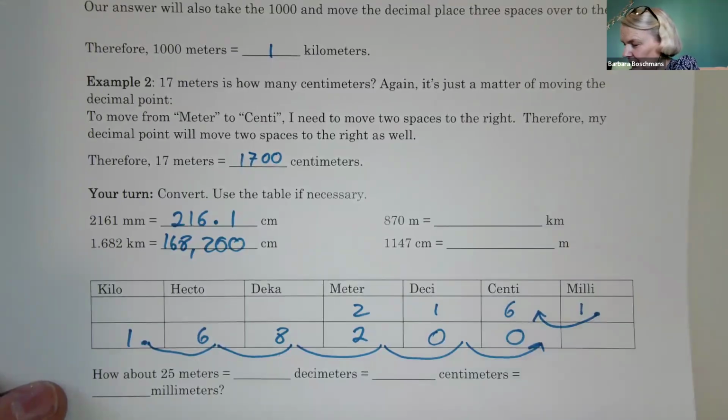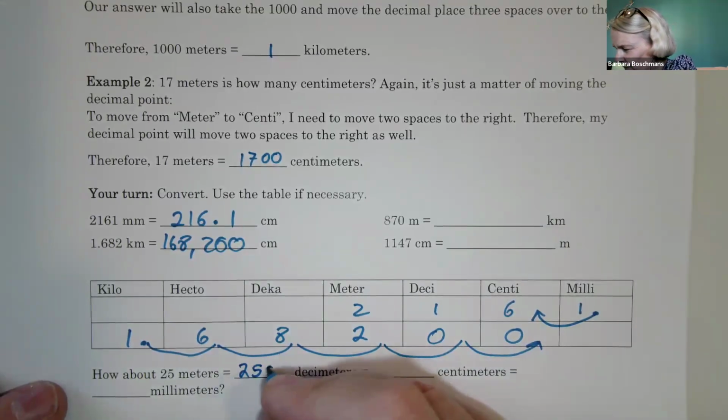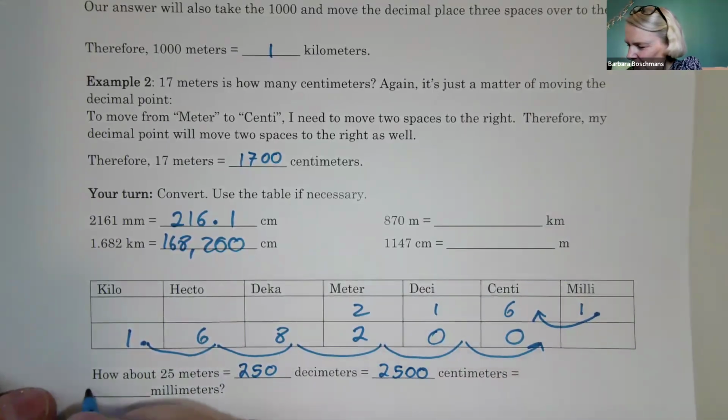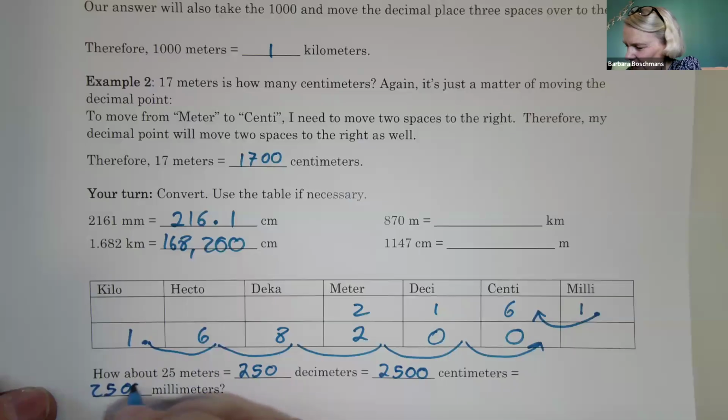How about 25 meters? How many decimeters? That's to the right, that's times 10, 250. How many centimeters? 2,500. How many millimeters? 25,000.